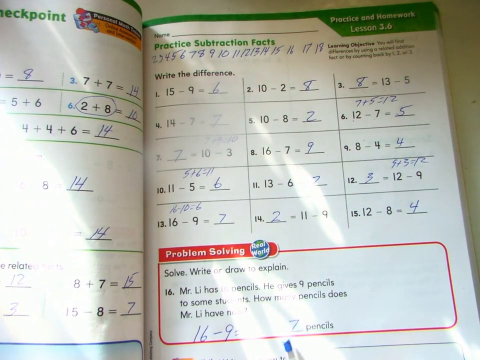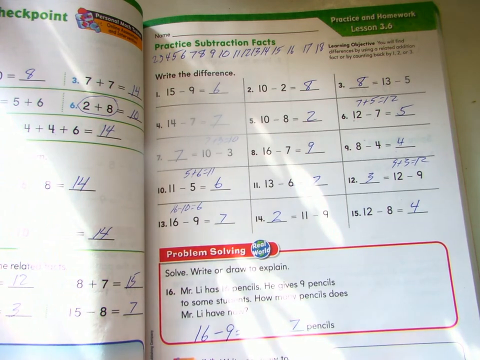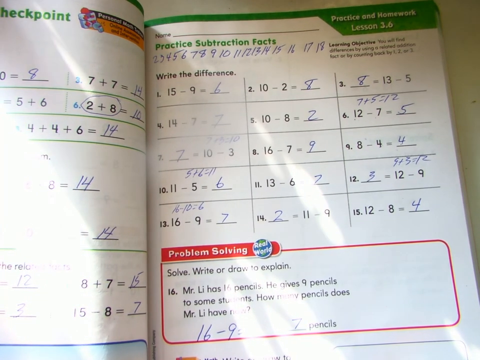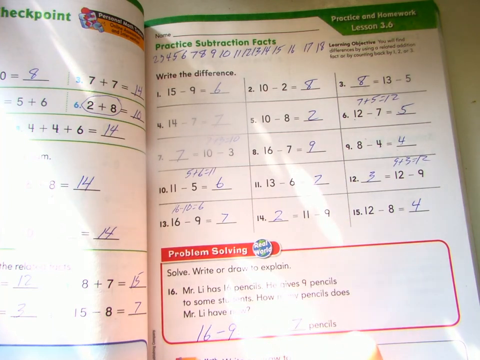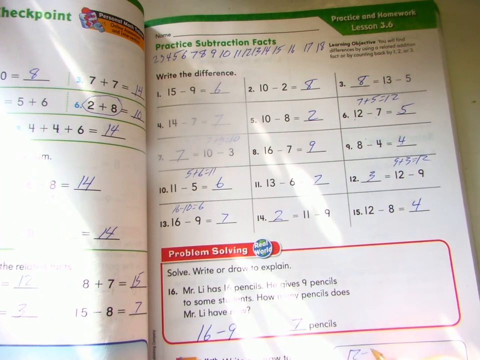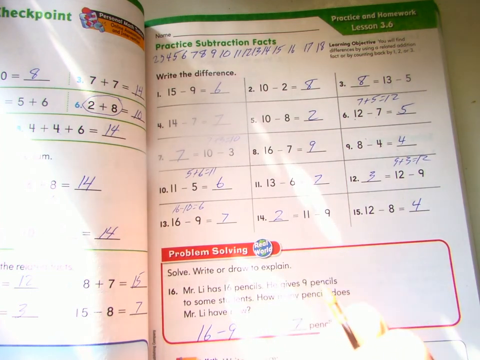7 pencils. Almost done. Write or draw to explain 2 different ways to find the difference for 12 take away 3. Well, you can count backwards. 12, 11, 10, 9. Right? We could just go 12 take away 3 equals 9. Right? Count backwards. 11, 10, 9.